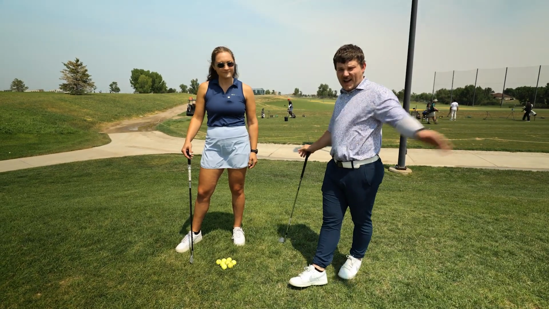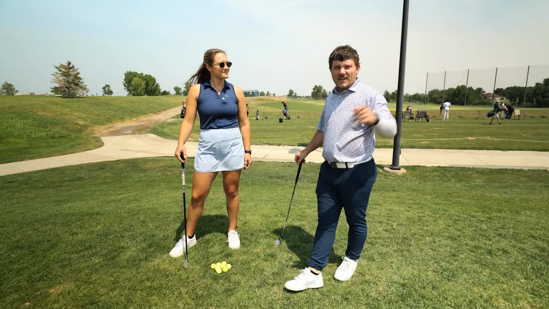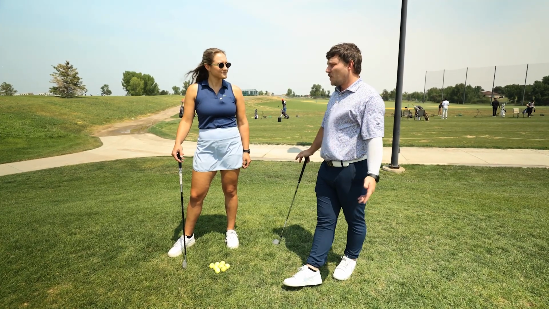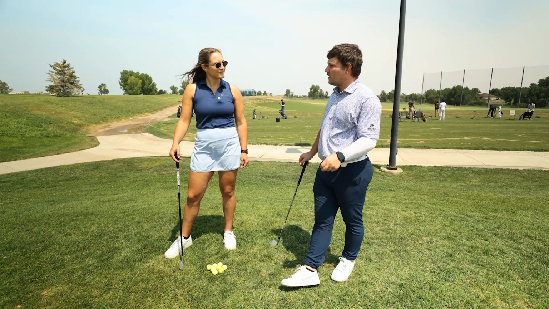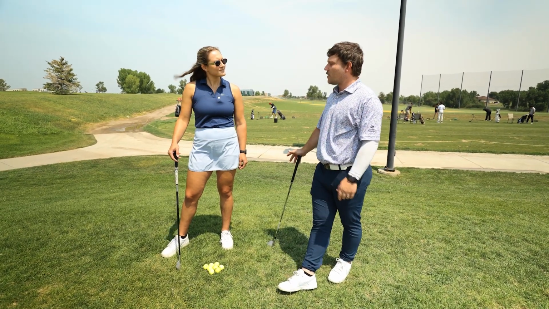Obviously, with this hazard in front of us, with this trap, we need to get the ball up in the air. And then if our pin is short-sighted like it is up there, we don't have a lot of green to roll out. So when that ball lands, we need it to stop quickly. So for that reasoning, a lot of this is going to be club selection and then just how you're setting up for this shot.